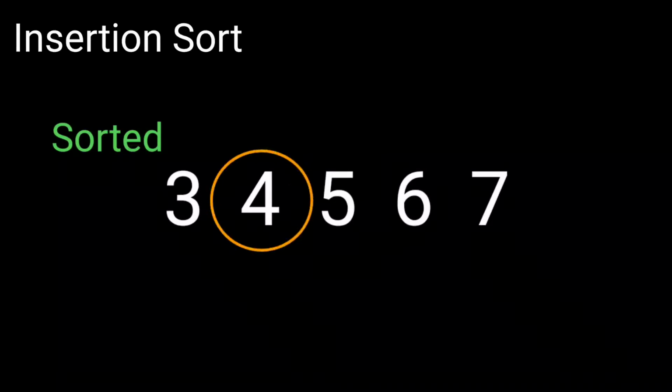And let's select 5. So 5 is lesser than 7, so we'll swap their positions. 5 is lesser than 6, so we'll swap their positions. 5 is greater than 4, so we're doing nothing, and that's the end of the algorithm. Now, let's proceed to the Python implementation.